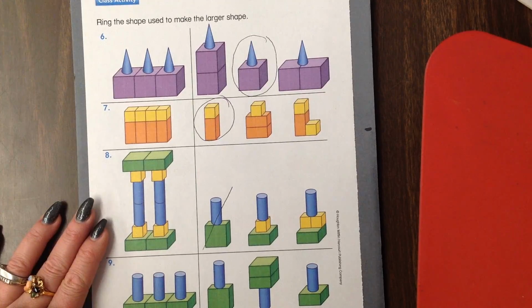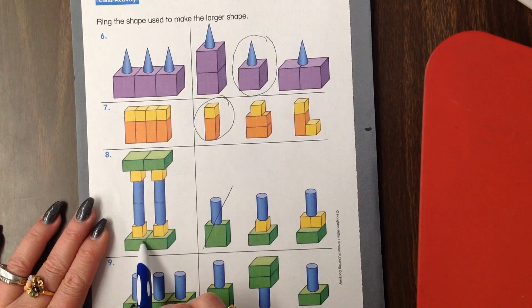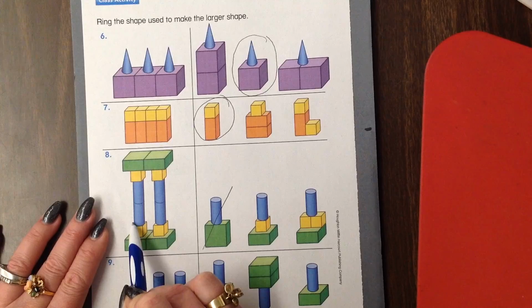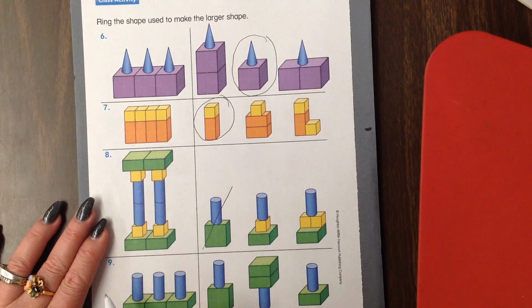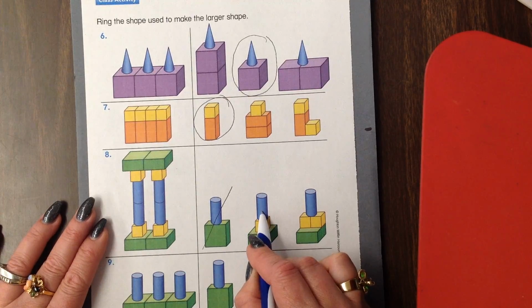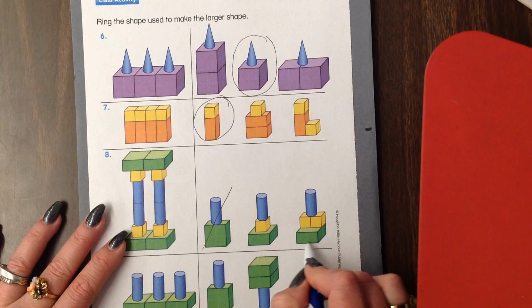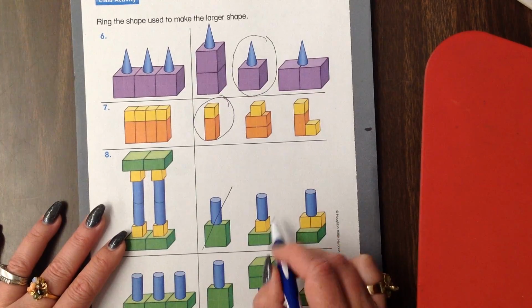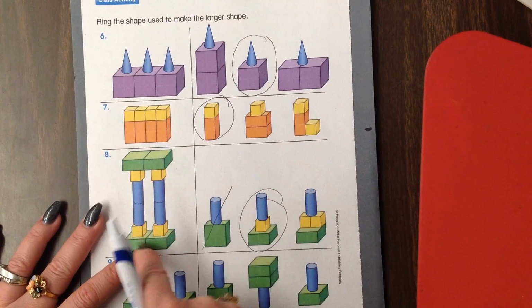Now, let's look at the way things are done. I need to have a green rectangular prism, and then one yellow cube, and then one blue cylinder. Okay, so let's look at that. 1, 1, and 1. This one is 1, and then 2, and then 1. So this one is what they used to create this picture.